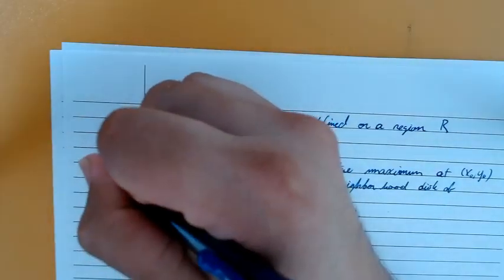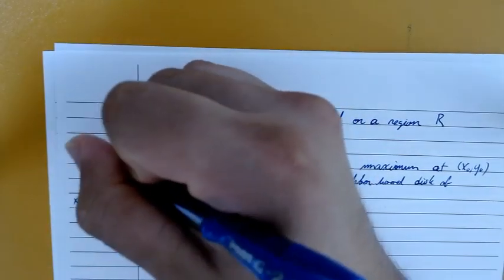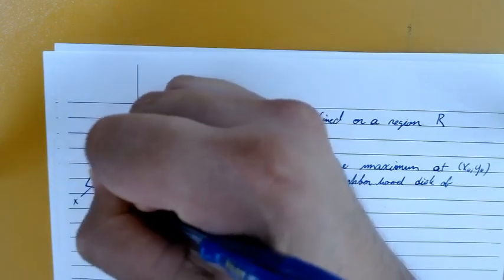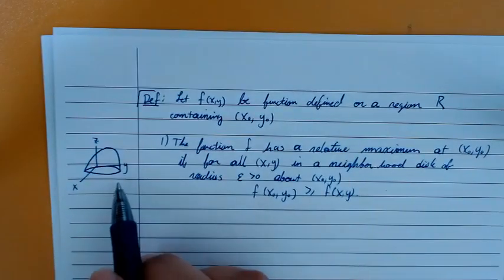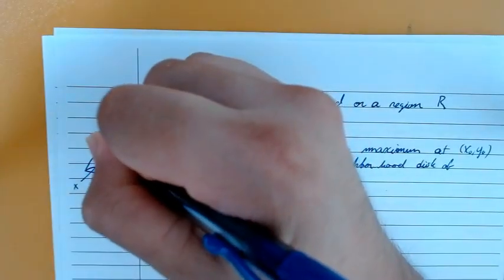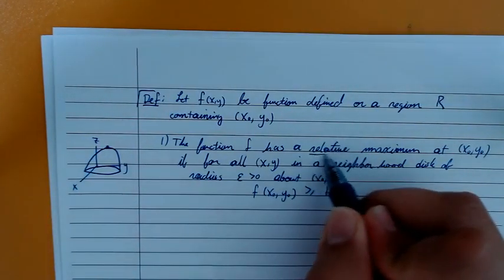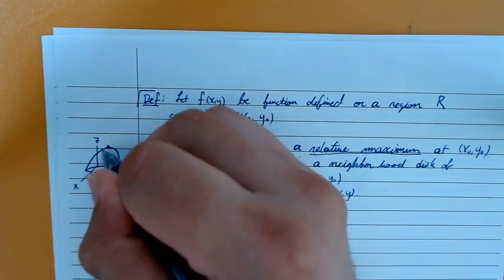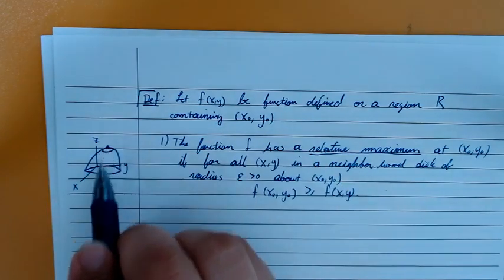So you have a function of two variables, so that's going to be in space. You have a function that's defined over some region here. You have a relative maximum at that point because if you look at all the points that are nearby, they're all less than or equal to that point in height.